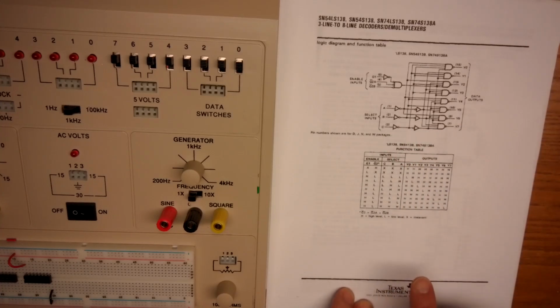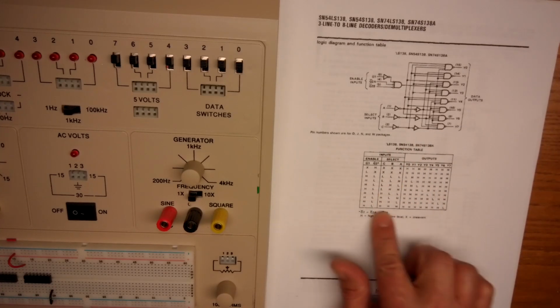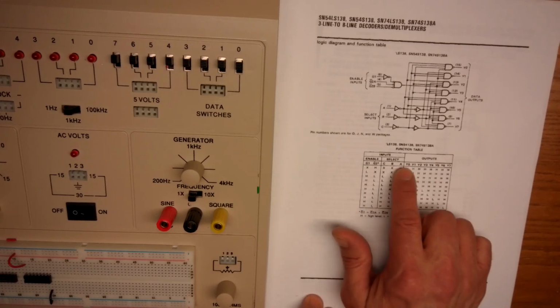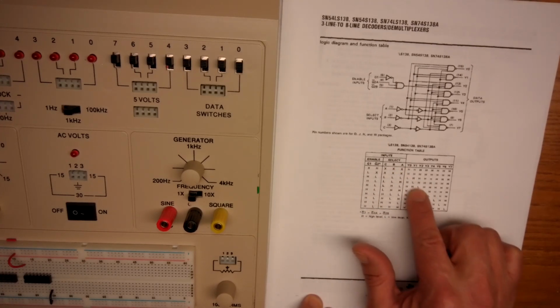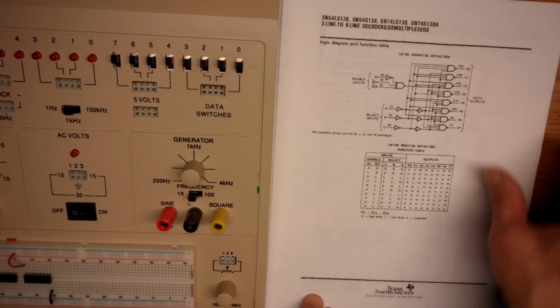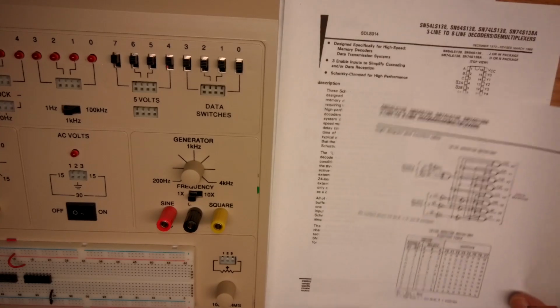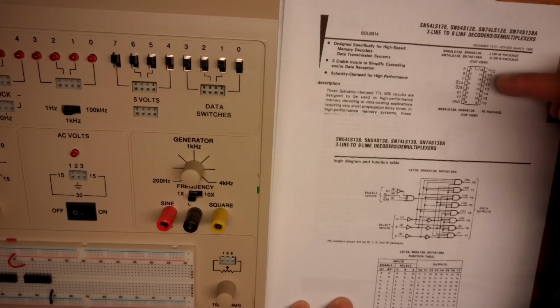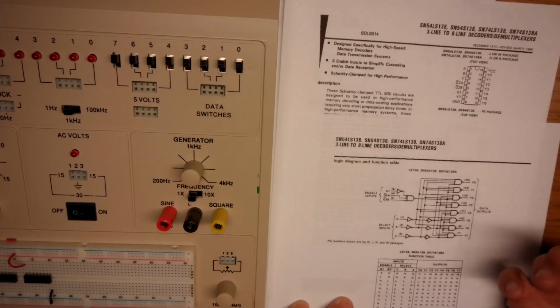The important thing is I get down to this truth table, and this truth table shows me inputs A, B, and C, and it shows me what's going to be set for those. So if I go back to here, A, B, and C are going to be the inputs. Y0 through 7 are my outputs.